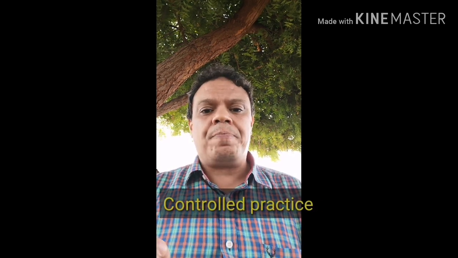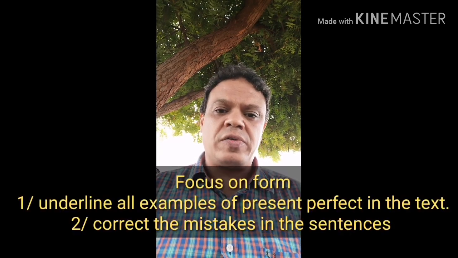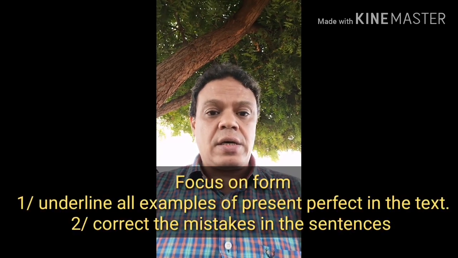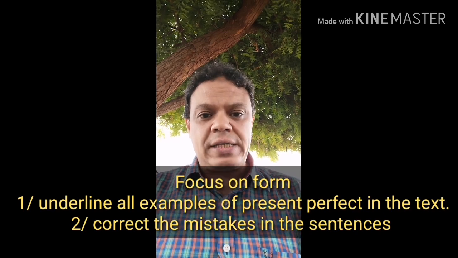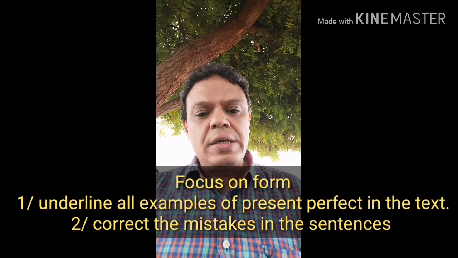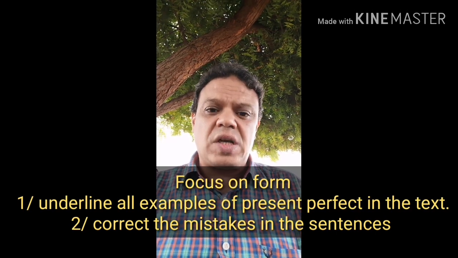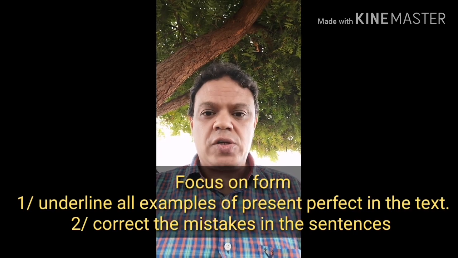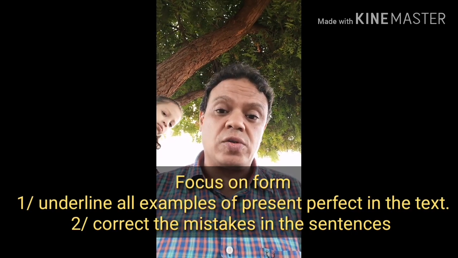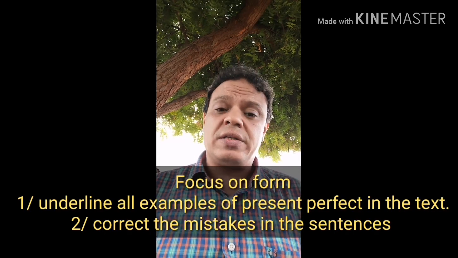After that, we come to the controlled practice. We have different types of controlled practice here. For example, to help students focus on the form, we ask them to underline all the examples of the structure in the text that they have read. Then we start controlled practice. The first controlled practice is advisable to focus on the form. So correcting mistakes helps the students to focus on the form of the structure.